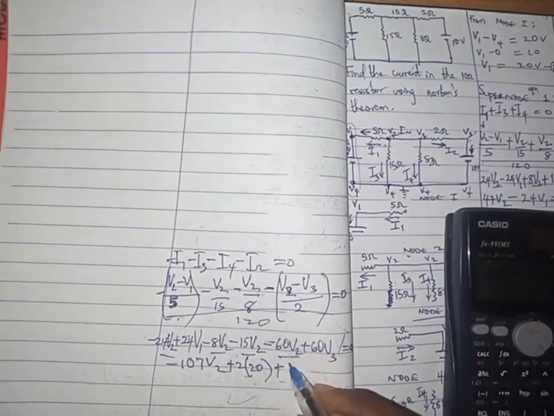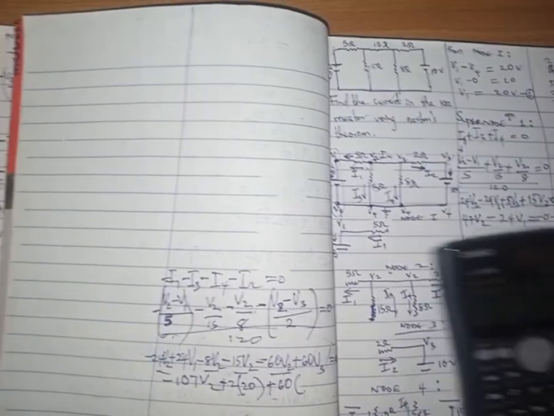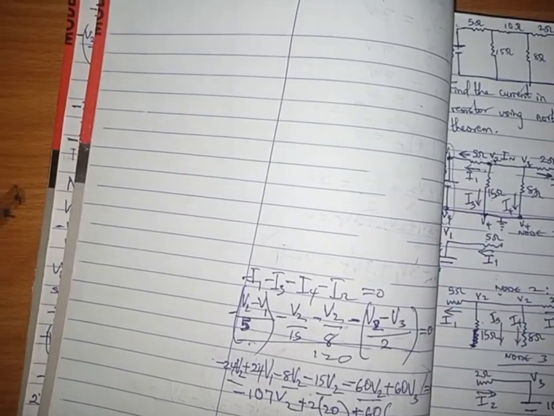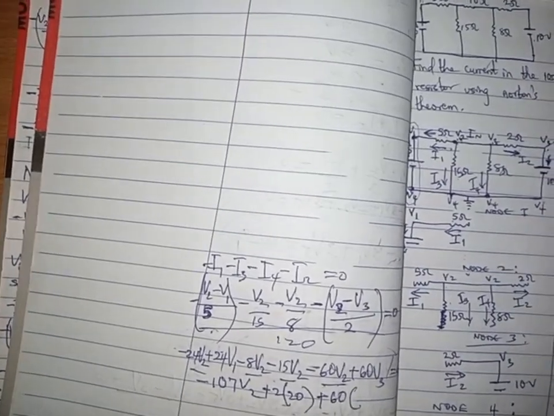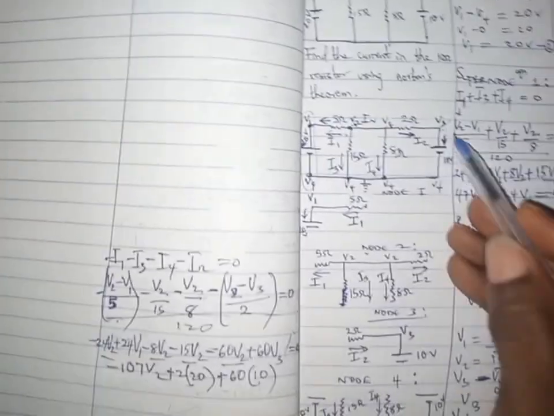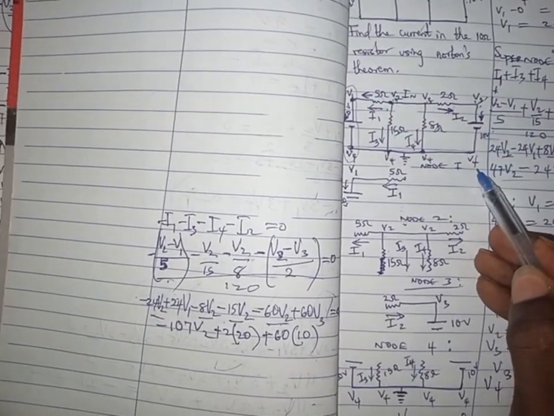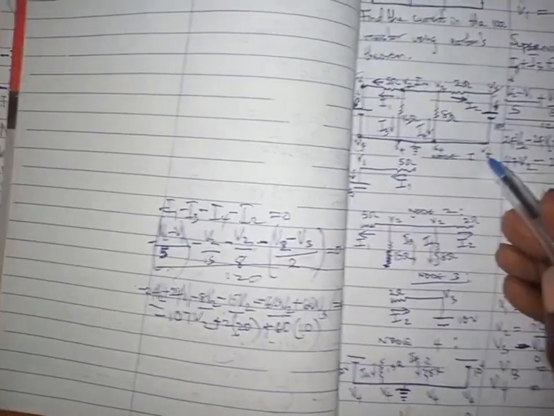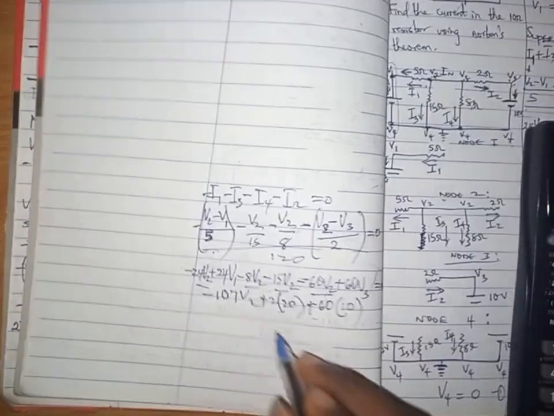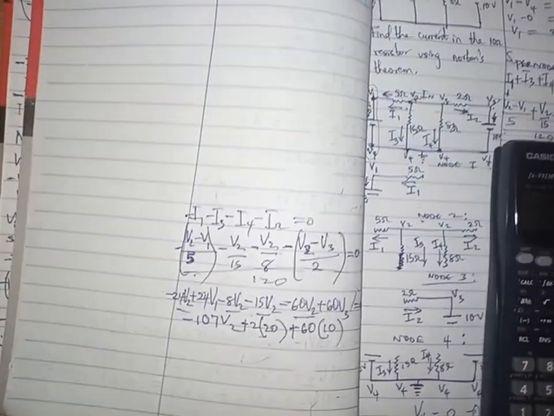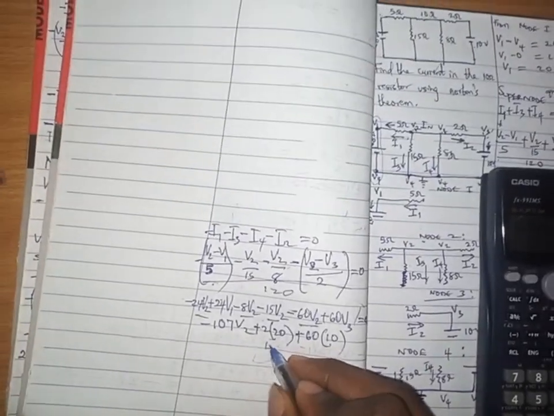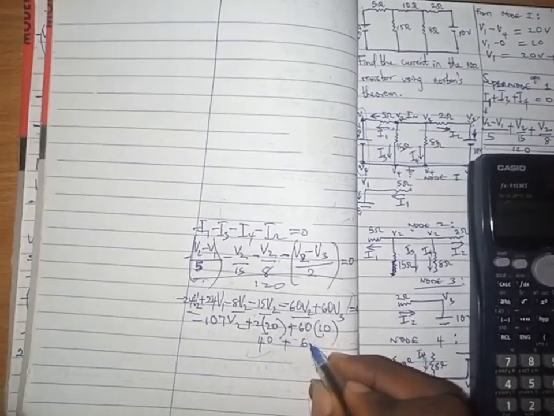Then plus 60 V3, and I have V3 already to be 10, by doing up minus down equals the middle. So 10. So this is going to be 2 times 20, 40 plus 600.